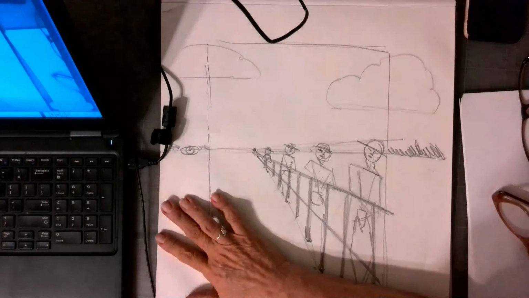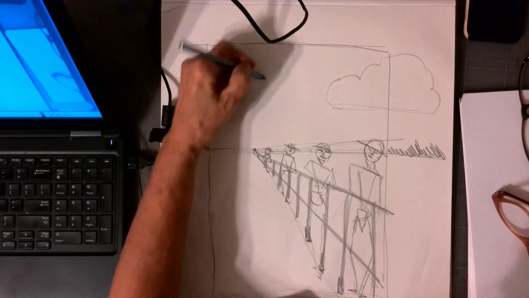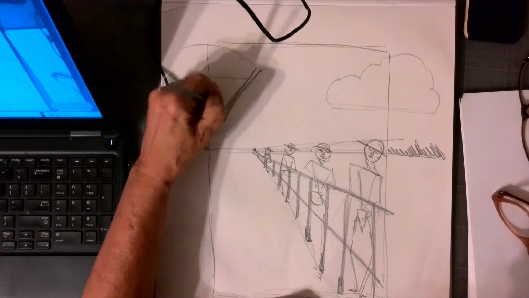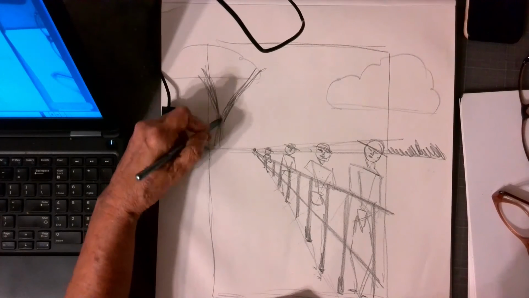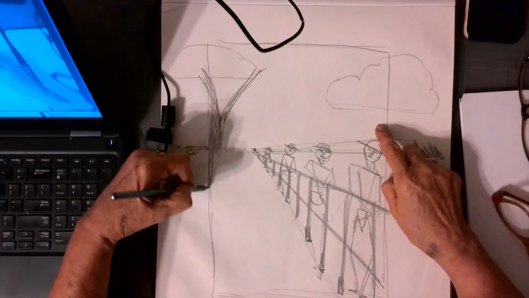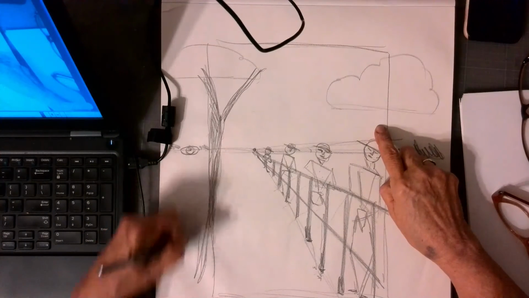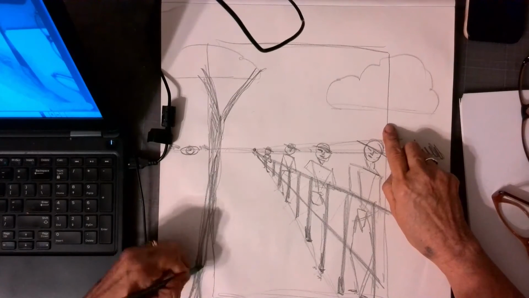So if this is a fence in perspective, I can put a tree over here. Now I want a tree where the branches are not going to hit me on the head. So I'm going to suggest that this tree right here is about, well, the branch starts at about 7 or 8 feet tall. The tree is going outside my picture plane. This is my cropping for the camera, so to speak.